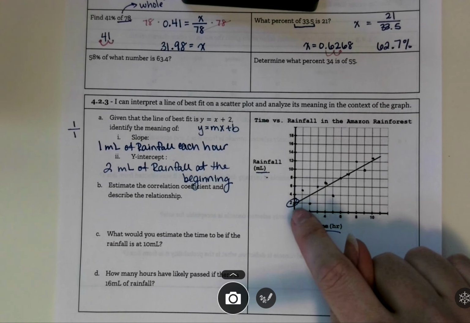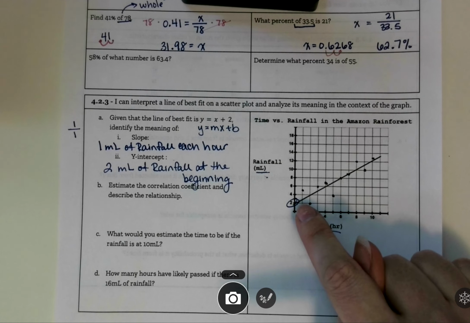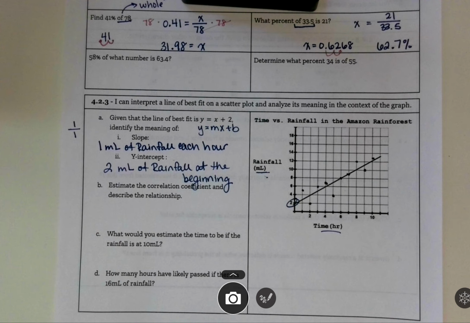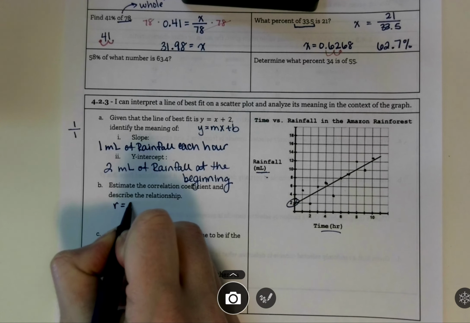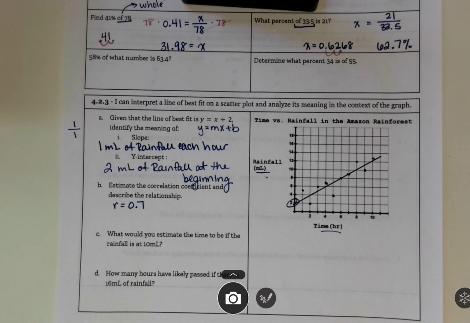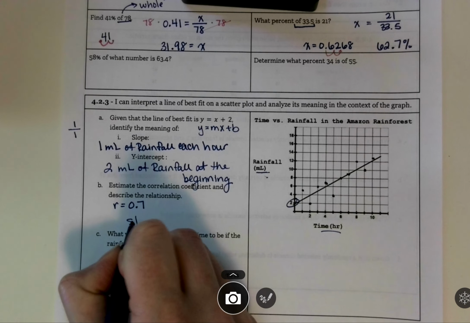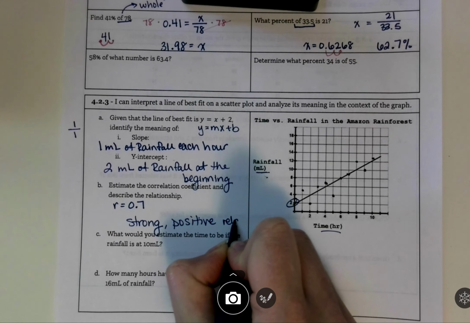My dots are going up. So my line is going up, and they're close to the line. There is very much a trend there, but they're not perfect and all exactly on the line. A perfect one would be a positive 1 because it's a positive slope. If my slope was negative, I would have a negative correlation coefficient. And then the closer I get to 0, the weaker my relationship is. So for this one, I would say they're pretty close to that line. So maybe somewhere around a positive 0.7, maybe a positive 0.8. And it's positive because it's a positive relationship. So I'm going to say we have a strong positive relationship.